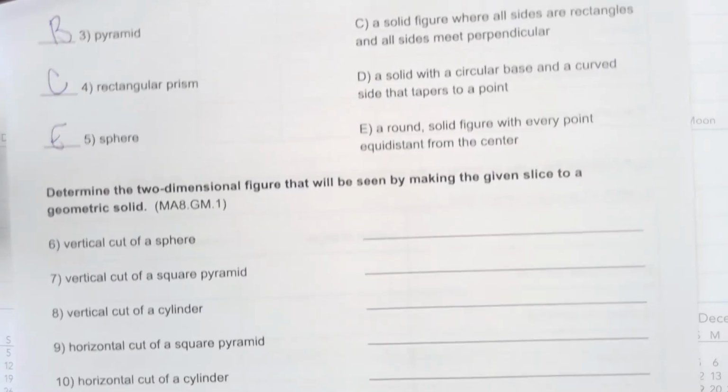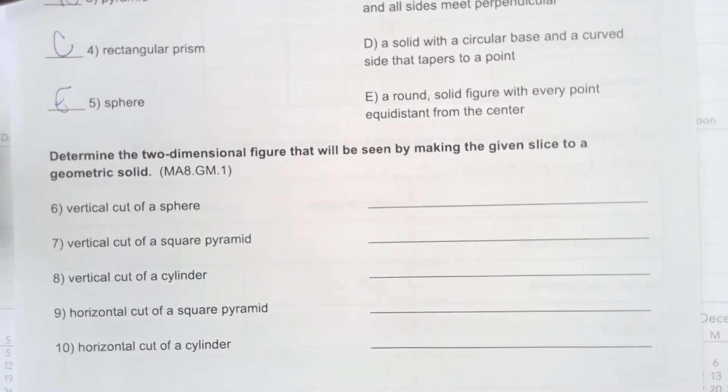Next one is your vertical and horizontal cuts. So remember, you got to think of the face of what you're cutting. So if you're cutting horizontally, you need to think of what is the face at the bottom of the figure. And then if you're cutting vertically, you're trying to figure out what are the faces on the sides, and that's what it should be when you cut them.